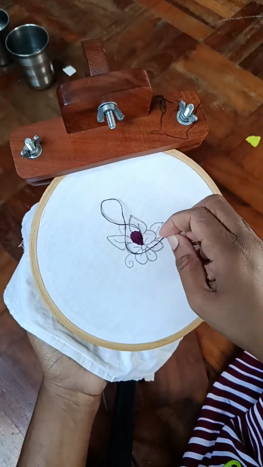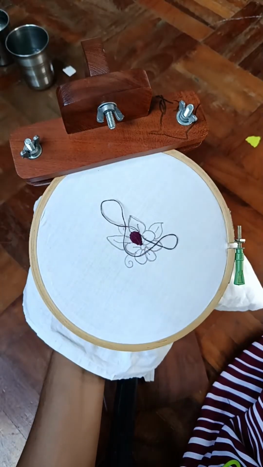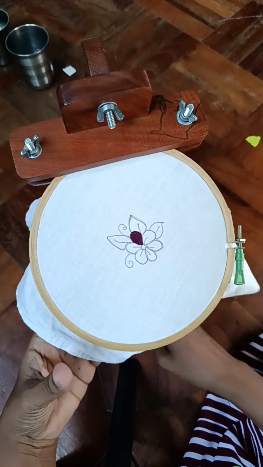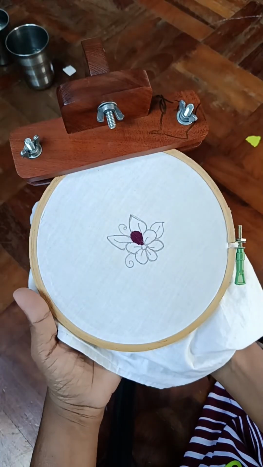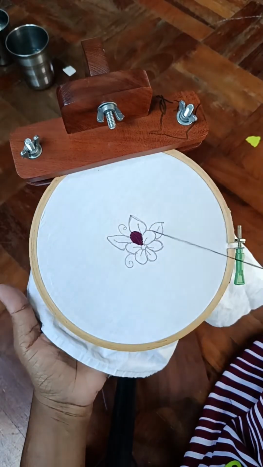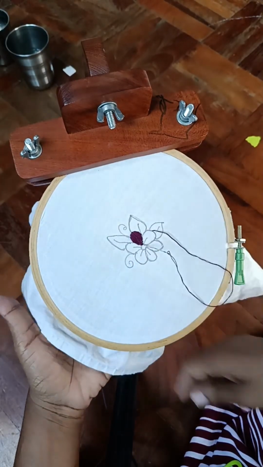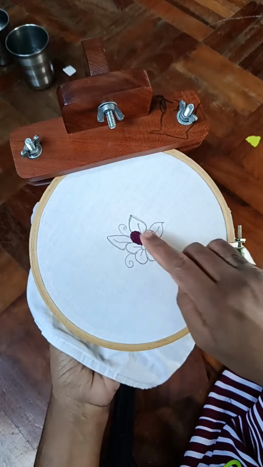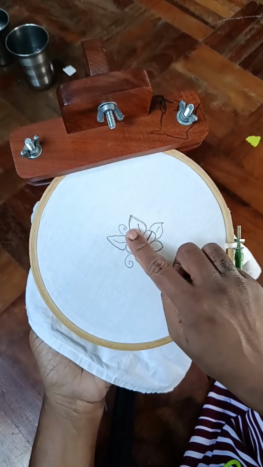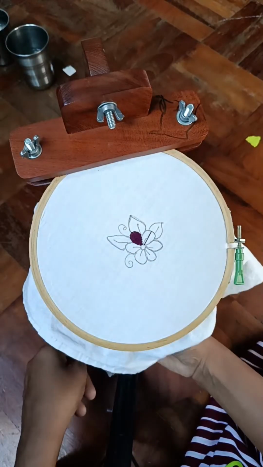When I was a small kid doing embroidery for the first time, my teacher used to say, first you should start with the satin stitch because it will give us good confidence. You can see that this embroidery is very smooth and plain. There is no elevation, but still it is perfect.